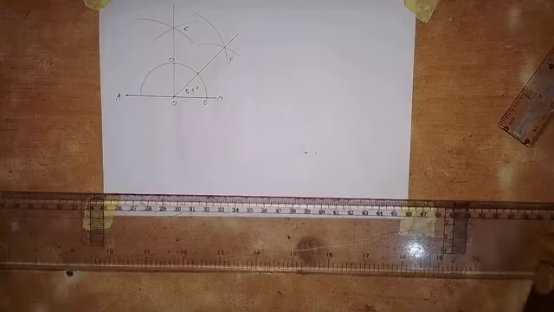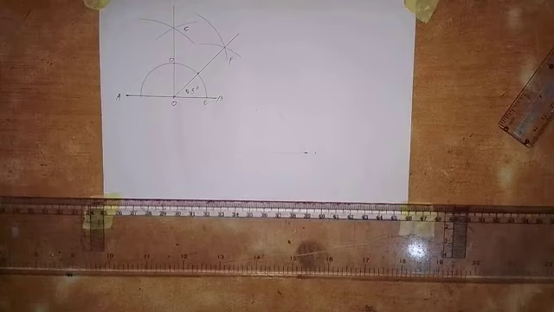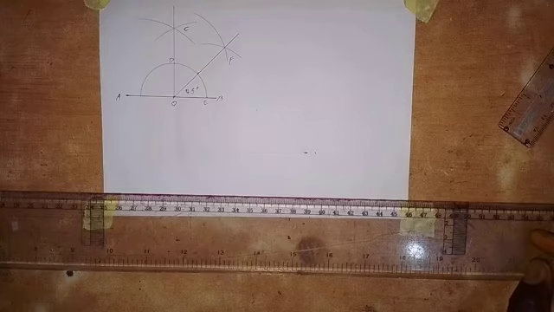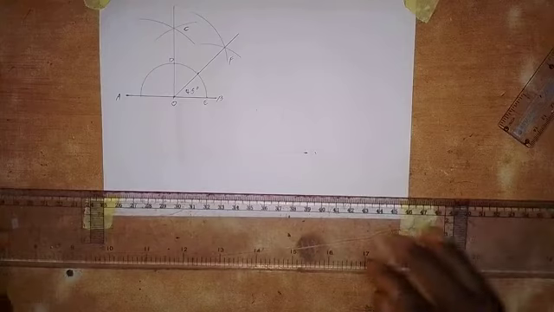Let's look at how we can construct angle 30 degree. To construct angle 30 degree, what we do is to bisect angle 60 degree. So we have done the construction of angle 60 degree. Now let's look at how we can construct angle 30 degree.